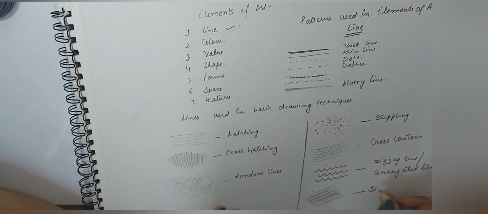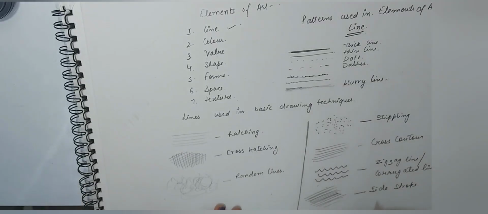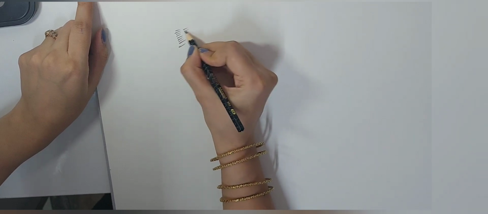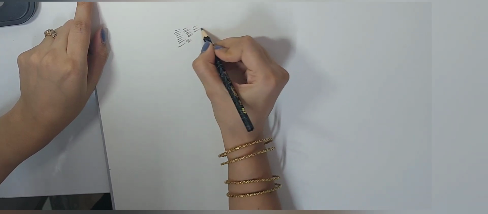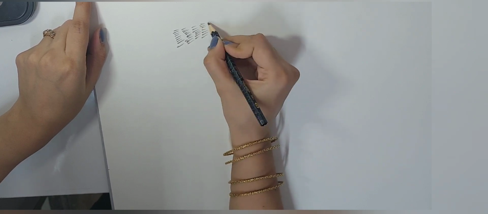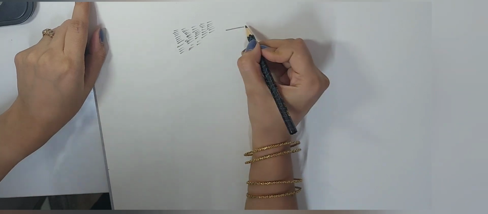Contour sketches are also called continuous line sketches. It is because the sketch is drawn with one continuous line, drawing outlines, and defining value areas. In this way, we have some more lines: corrugated lines, which we also call zigzag lines, side strokes, short lines, long lines, and tonal grading.